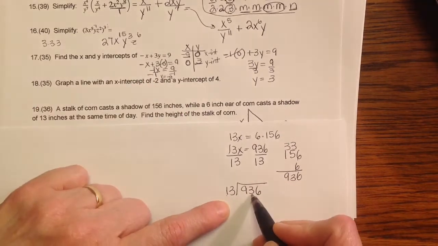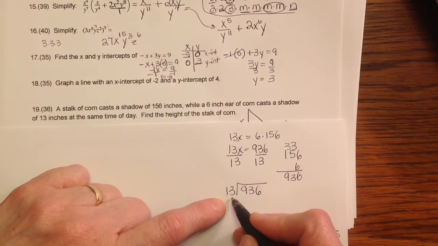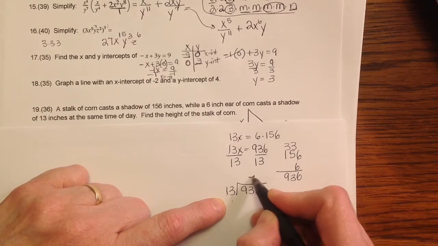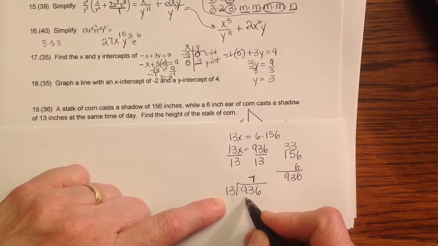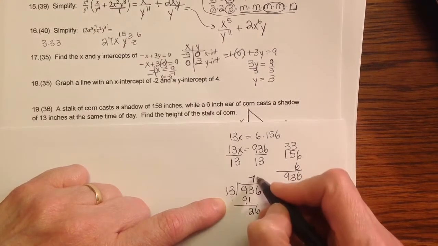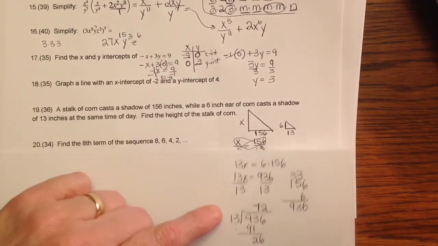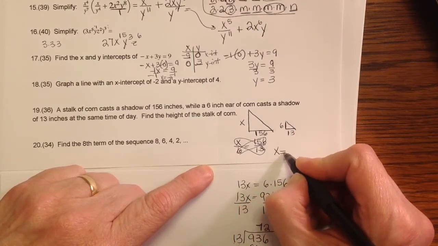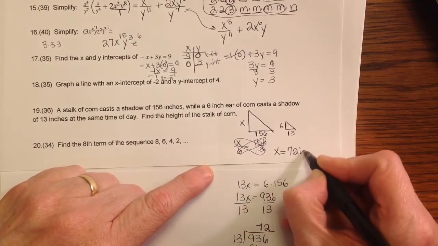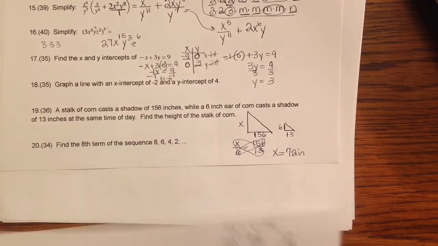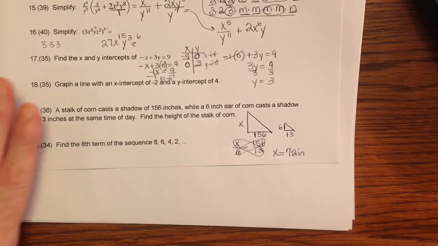Okay, 13 goes into 93 about 5, 6, 7 times. 7 times 13 is 91. You have 26, and 13 goes into 26 2 times. So you have x is equal to, and remember we were in inches, so it's 72 inches. And you could convert that back to 6 feet if you wanted to, but we were given it in inches, so we'll just leave it as that.